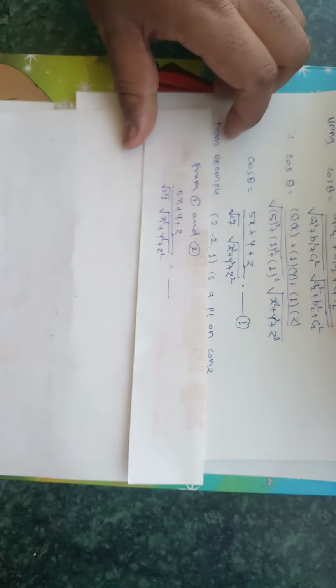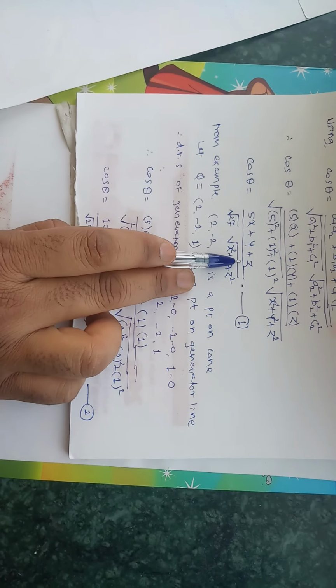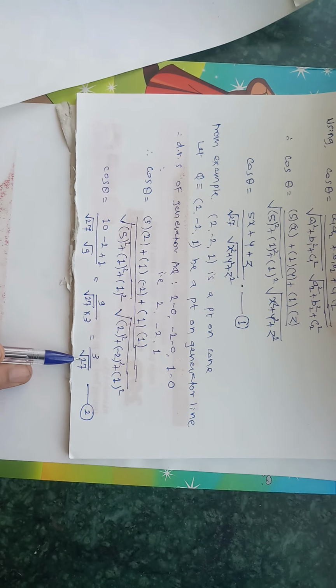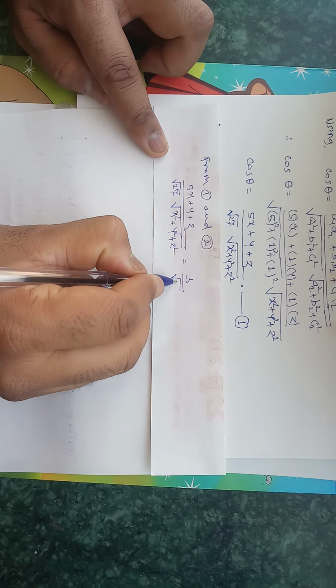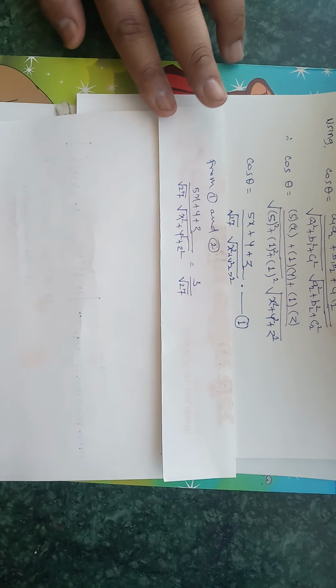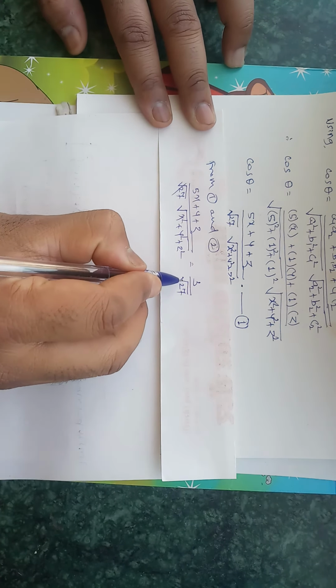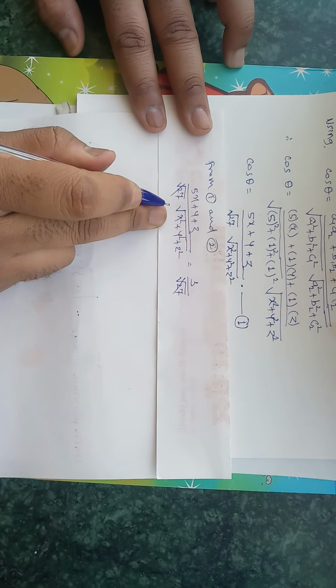Now the right side of equation number 2 is 3 upon root 27.